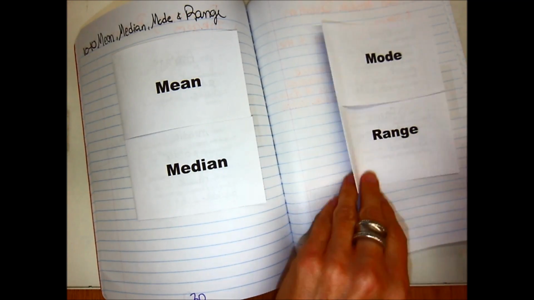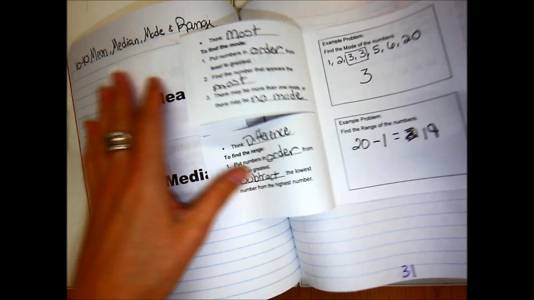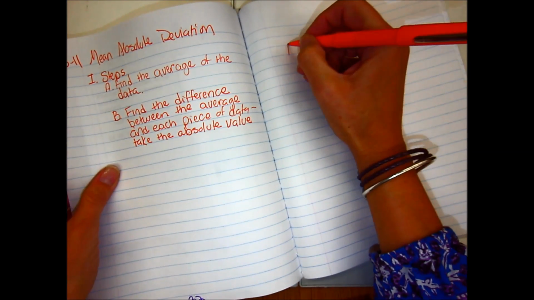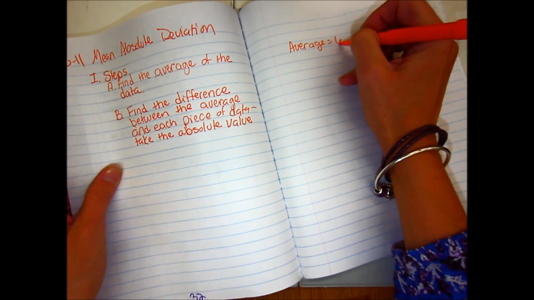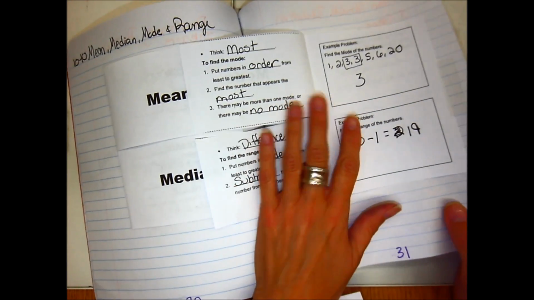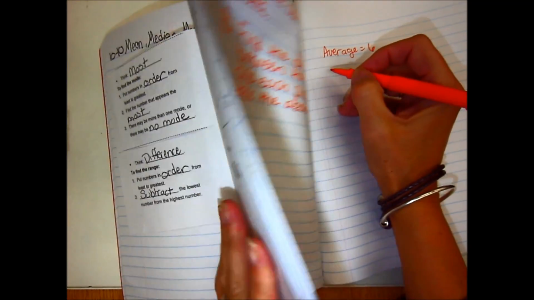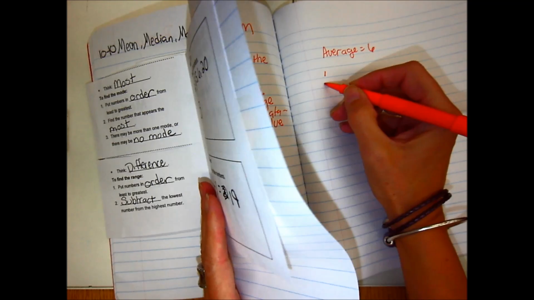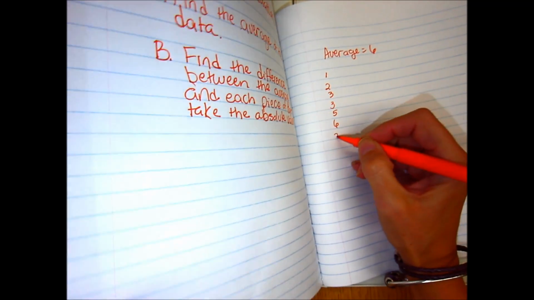I knew that my average of my data yesterday was 6, right? Is that what we just said? Okay, so my average was 6. So my data that I had collected, I've got it right here, it was 1, 2, 3, 3, 5, 6, and 20.